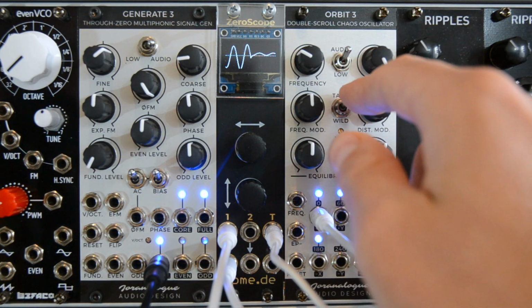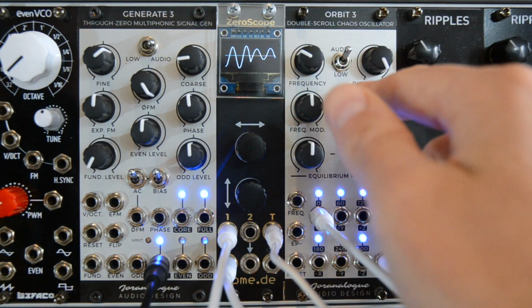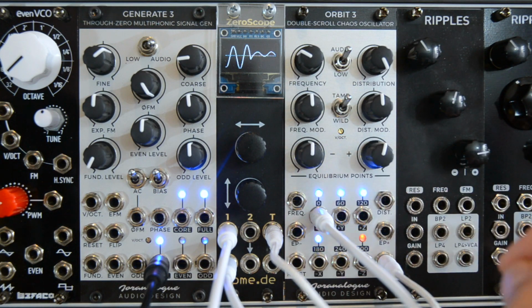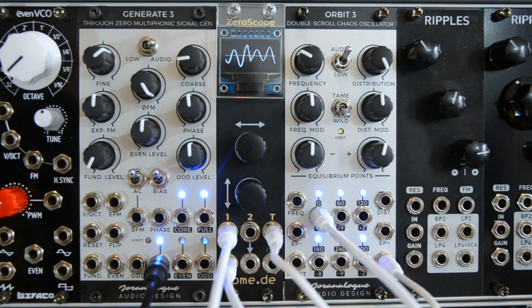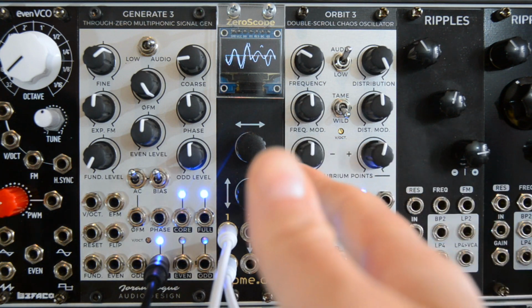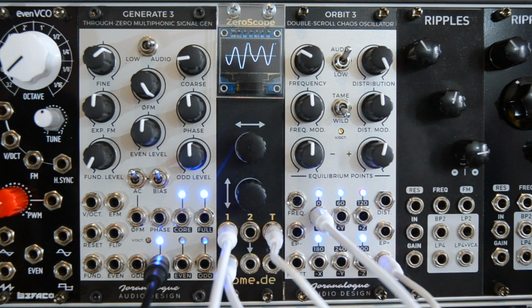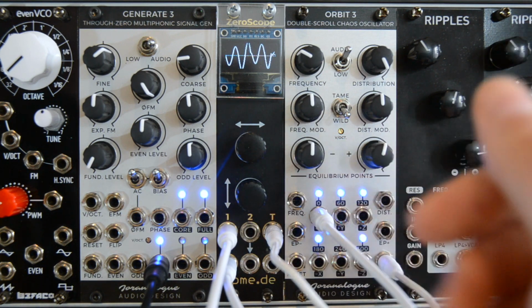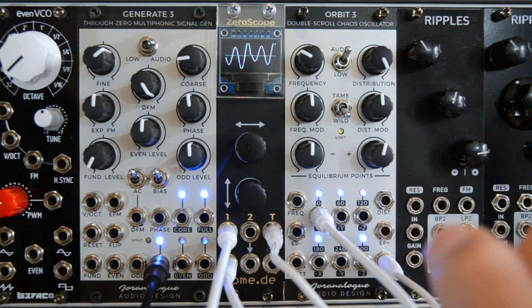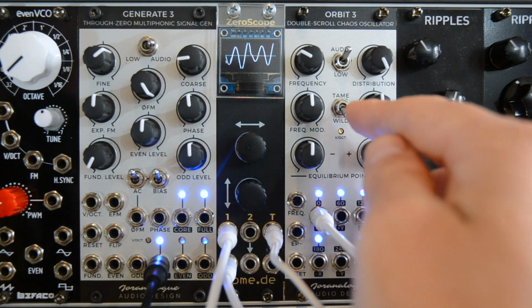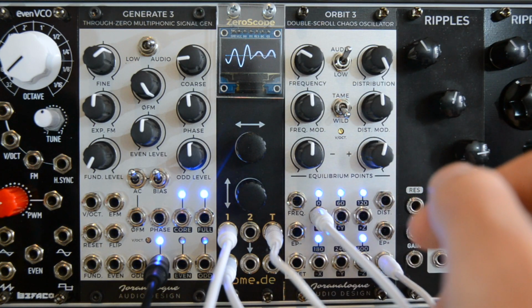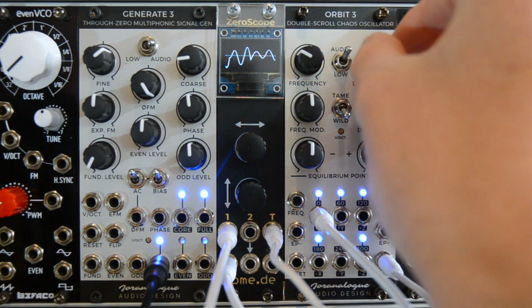The tame and wild switch on Orbit 3 changes the behavior of the chaotic system. Switching over to the wild setting increases the chaotic nature of the orbits or scrolls, and therefore the chances of the orbits to switch from one equilibrium point to the other. It might be counterintuitive, but I found that by using the wild setting on Orbit 3, I found a lot more stable settings that can be used as a VCO.